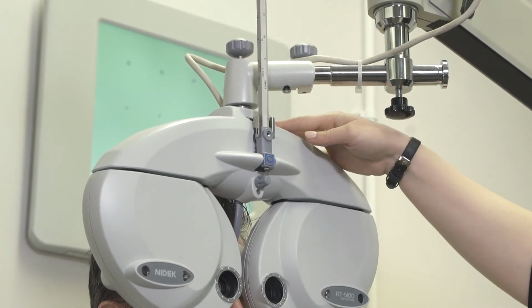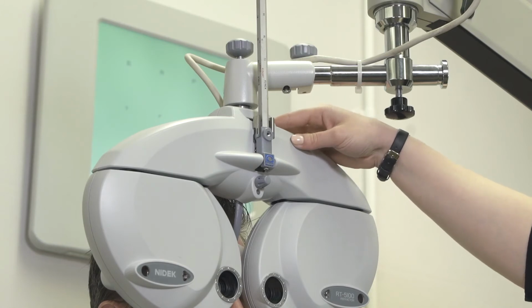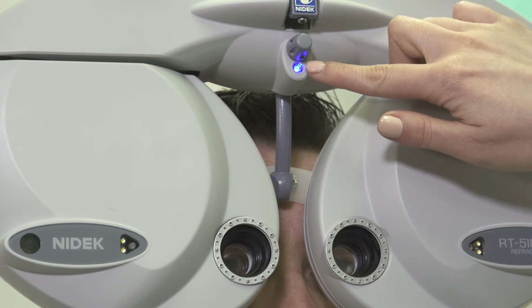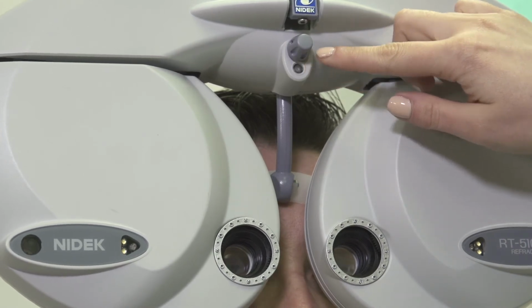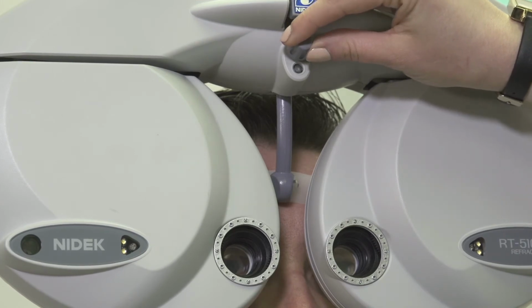Along the side here we have a small spirit level to get the device as lined up and level as possible. When the patient's forehead is in the correct position, the blue light at the front here will go off, and we're able to adjust the position of that forehead rest using the small grey knob at the front.